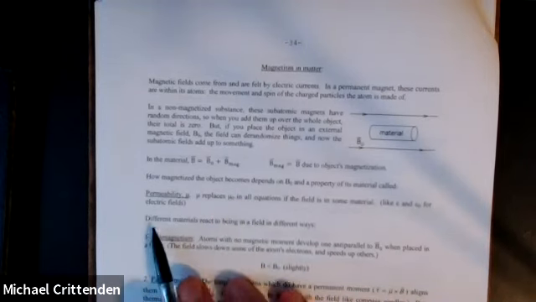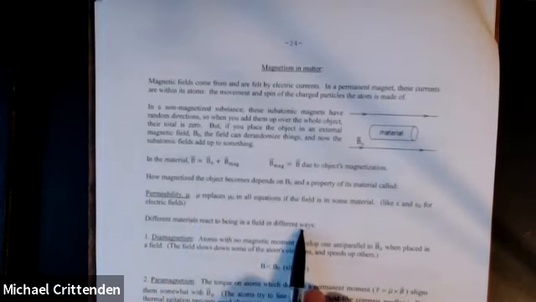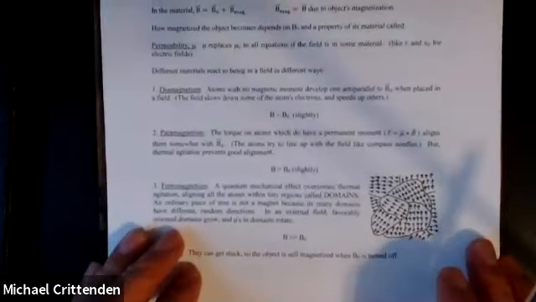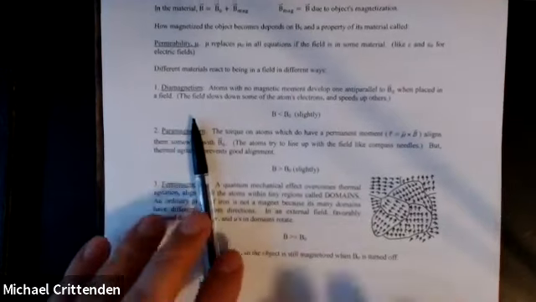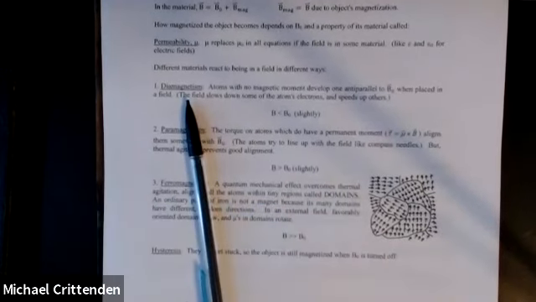So I said all that. Different materials react to being in the field in different ways. Diamagnetism. Well, all materials have some diamagnetic behavior. Whether it's lead or iron or aluminum, you get diamagnetism in everything.